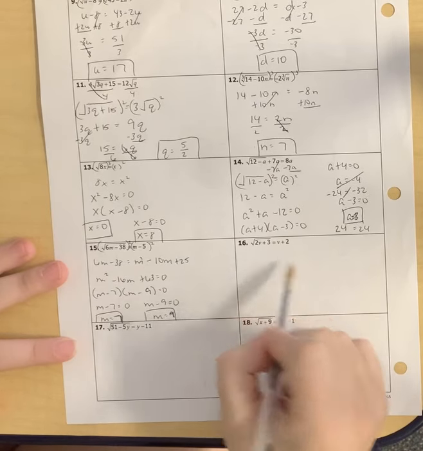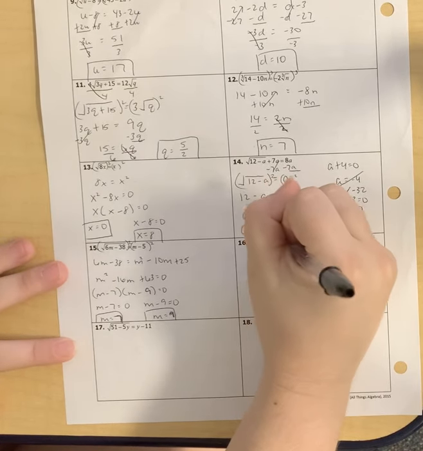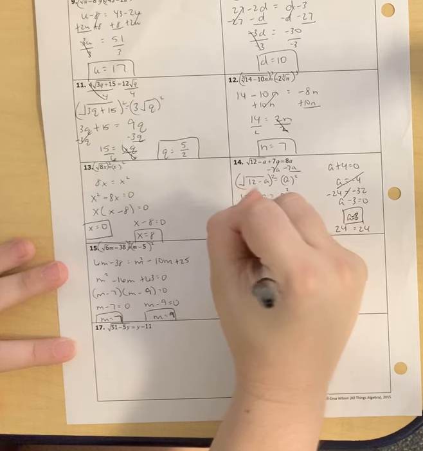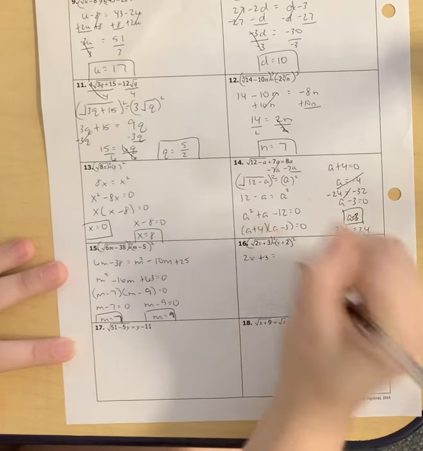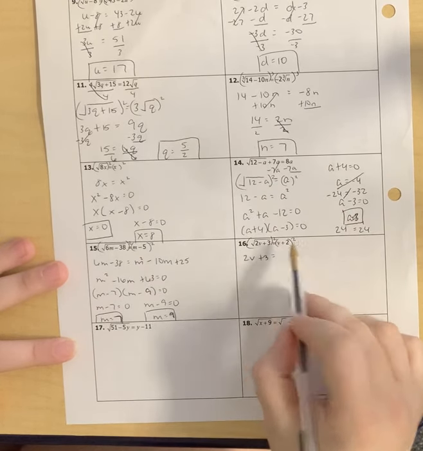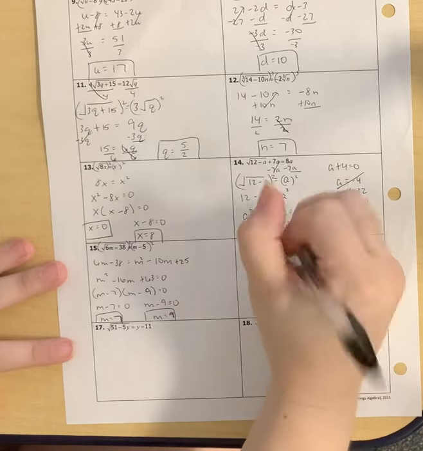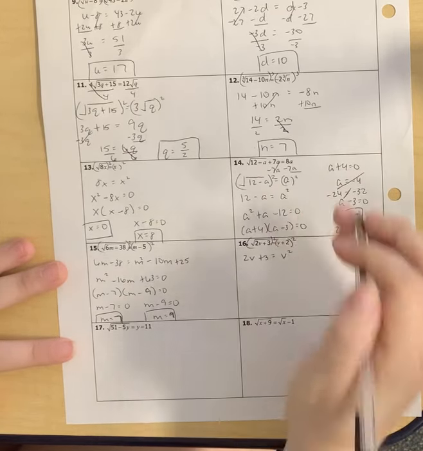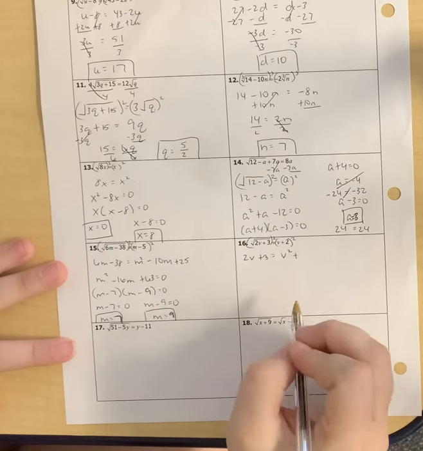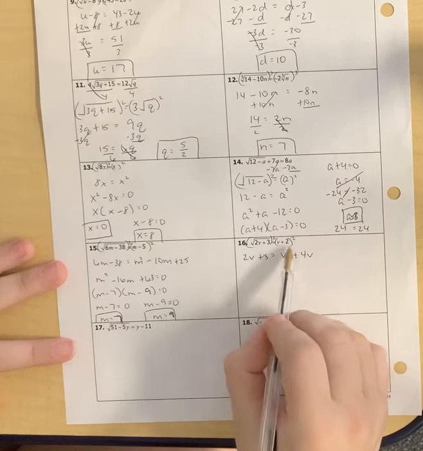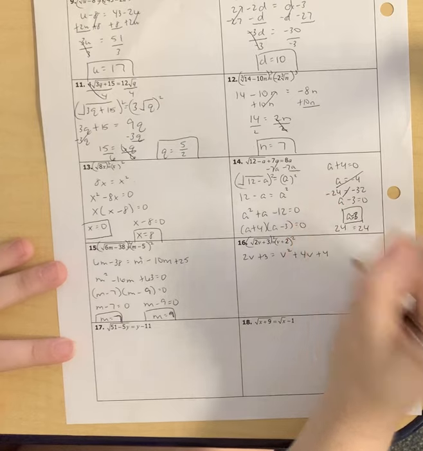Okay, on 16, same thing. So we have to square both sides. So that turns into 2v plus 3 equals, so we want to square this. You can write it out twice and FOIL it, or you can use your reference sheet. So it's v squared, and then you multiply these two together, which is 2v, and then multiply that times 2, which is 4v, and then 2 squared is 4.